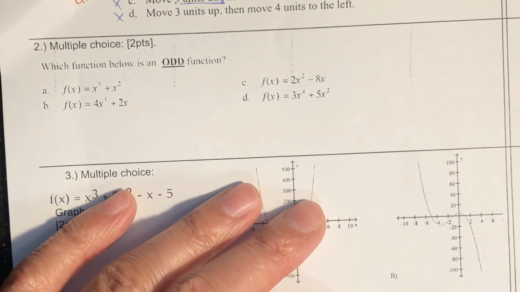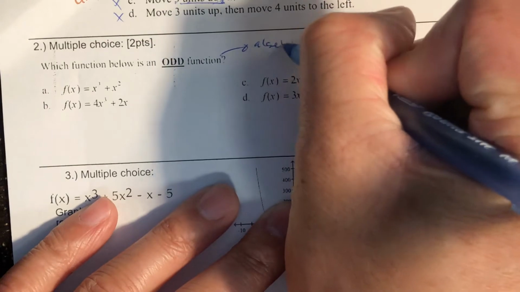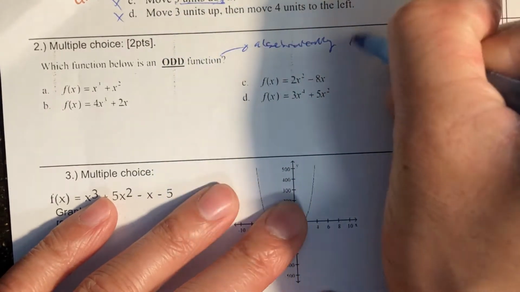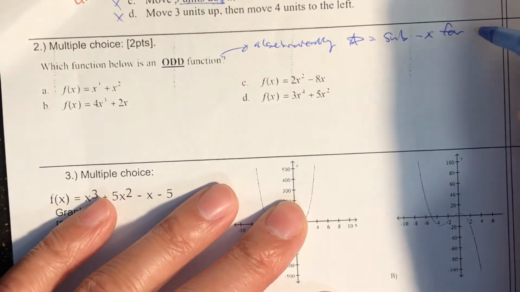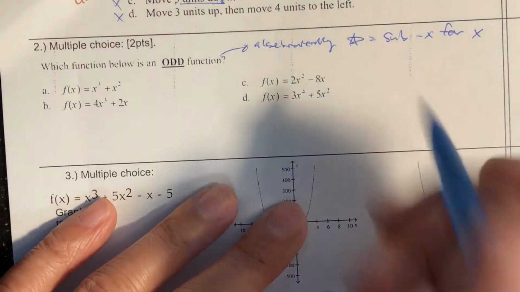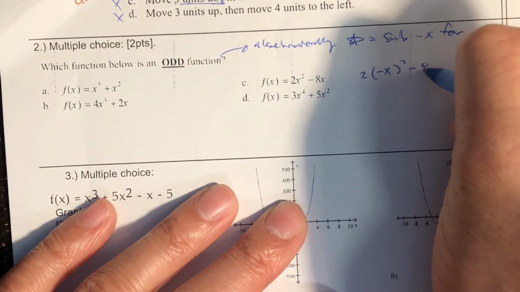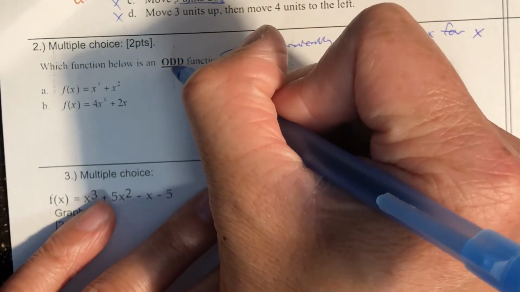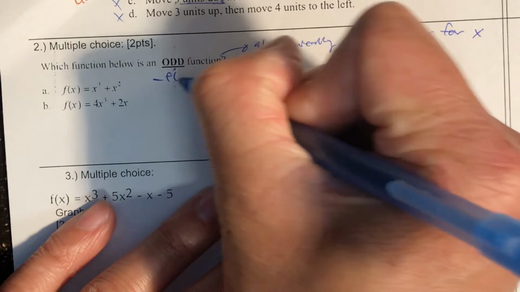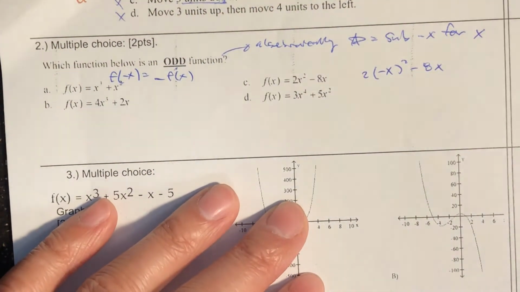Which function below is an odd function? There's a couple ways you can do this problem. You can do this algebraically, and this was a star. You're going to substitute negative x for x. You can do that for every problem. It wants to know which one is odd. Remember, odds are going to be the opposite of the original.